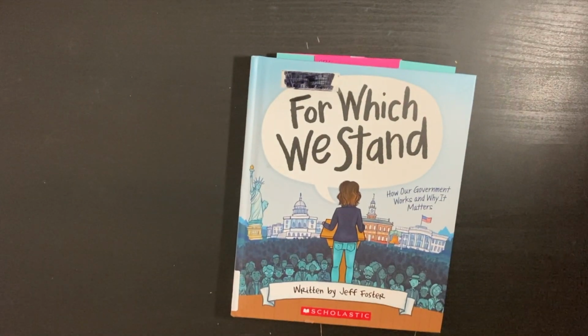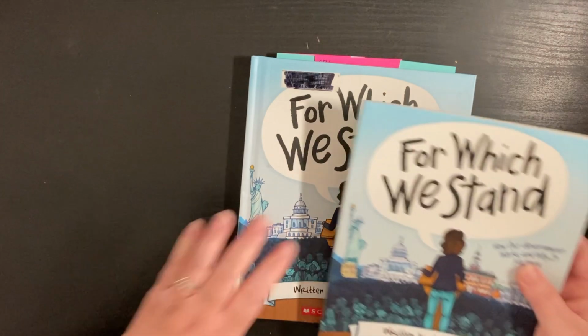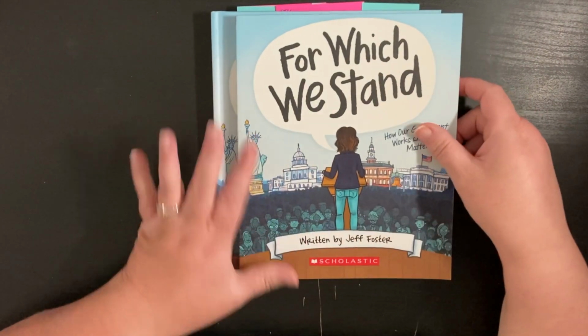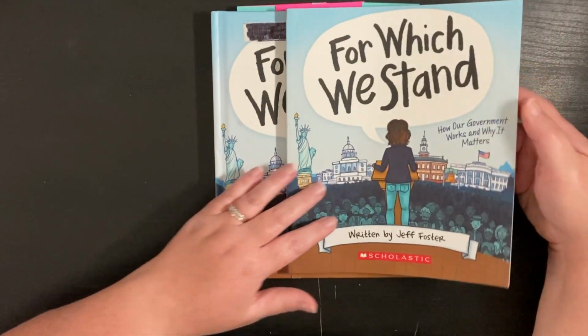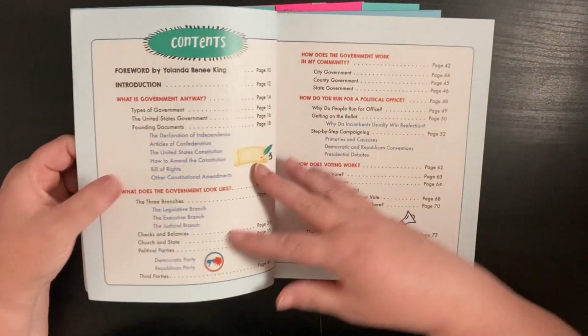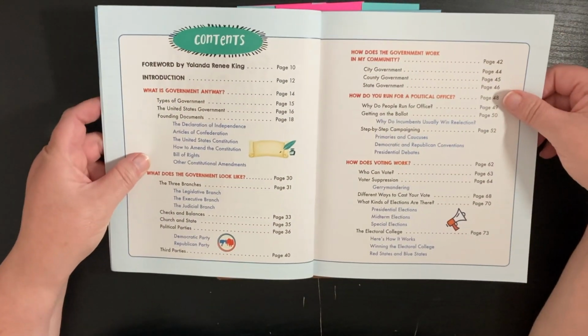And so one of the main things that we are going to be doing is this book called For Which We Stand. I got 2 copies used, and then I will borrow a copy from the library so that both my kids and myself have one, but we are going to be working through this book to make sure that their foundation and kind of how our government works is really solid.